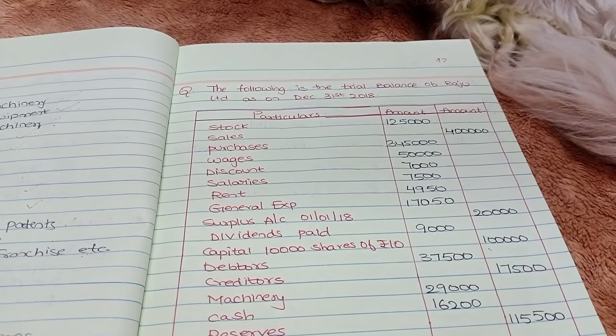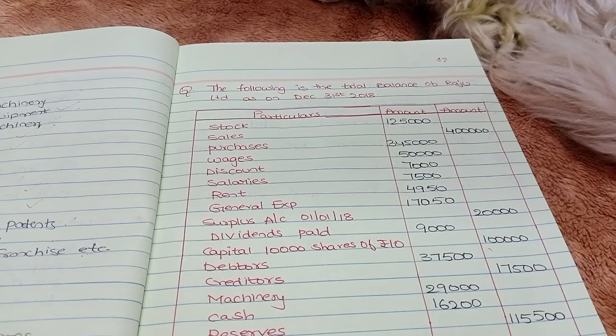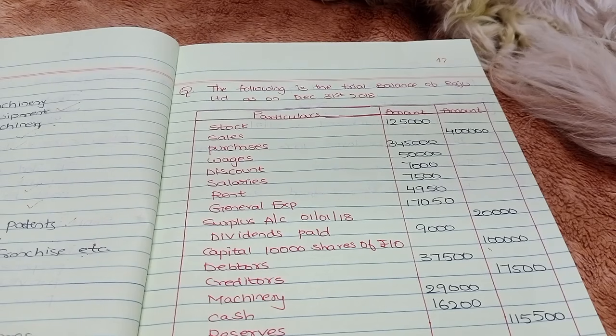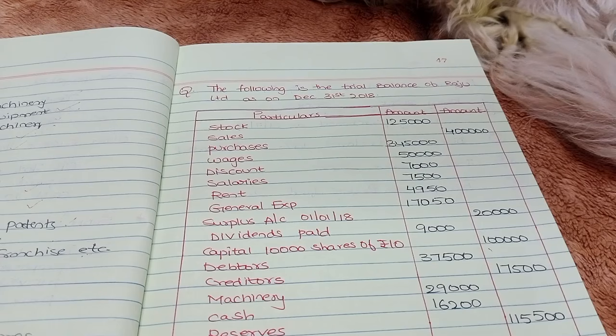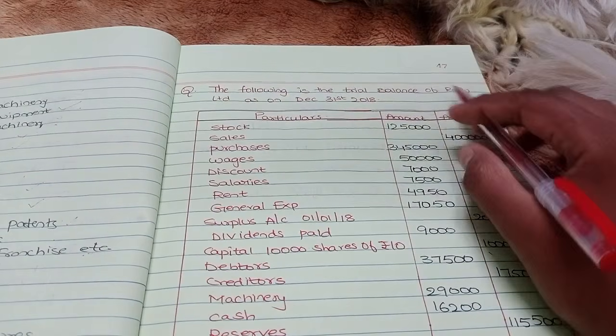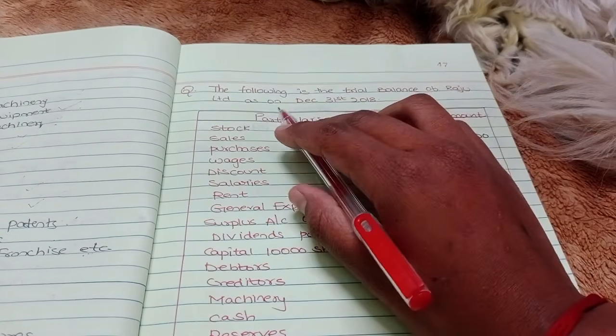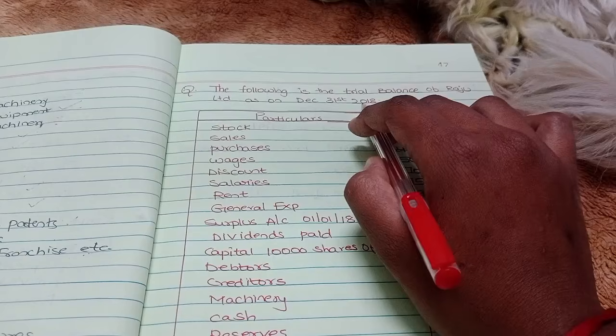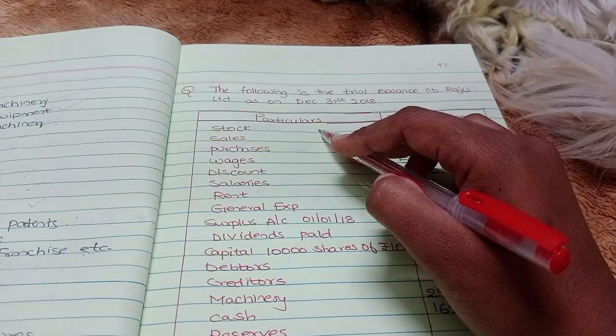Okay, so students, now we will discuss this question where you will easily understand, and it is a repeated question which they asked in a previous year. Here what they have given: the following is the trial balance of Raju Limited as on 31st December 2018.